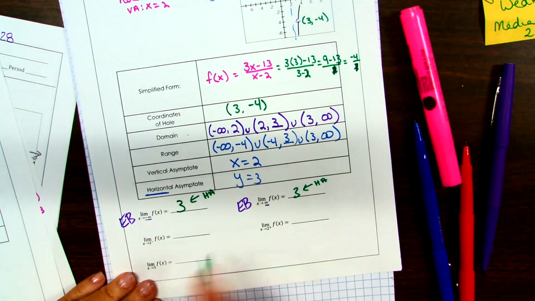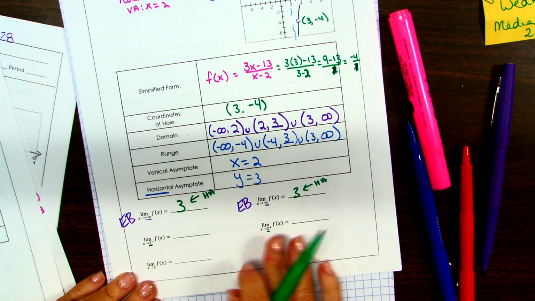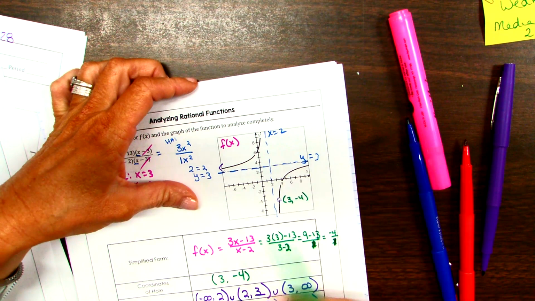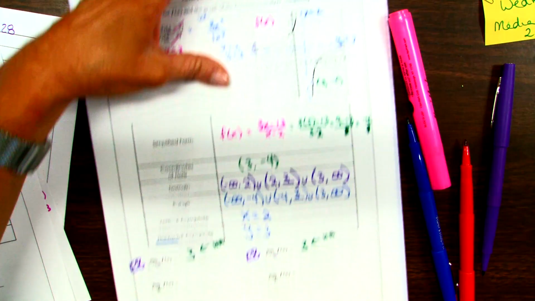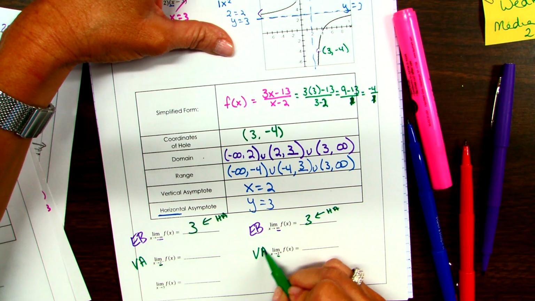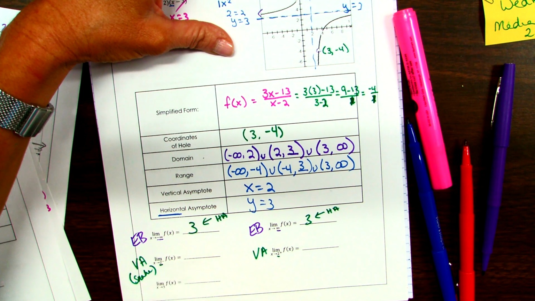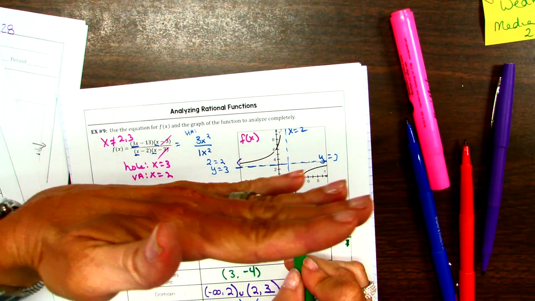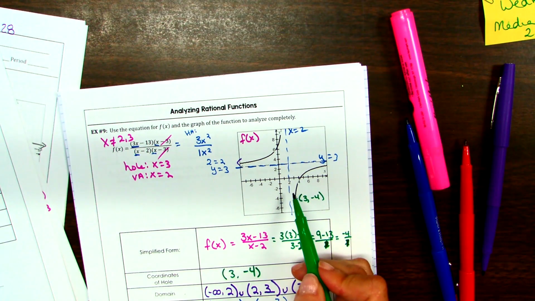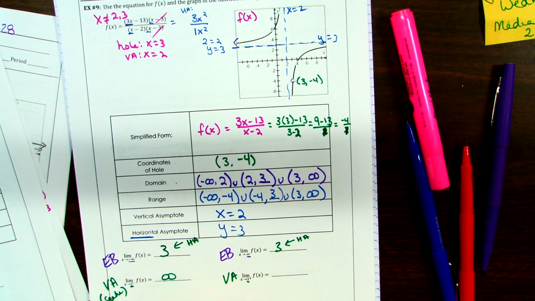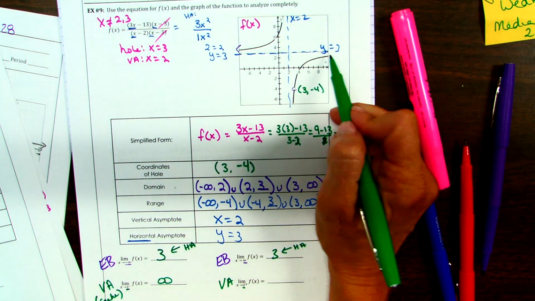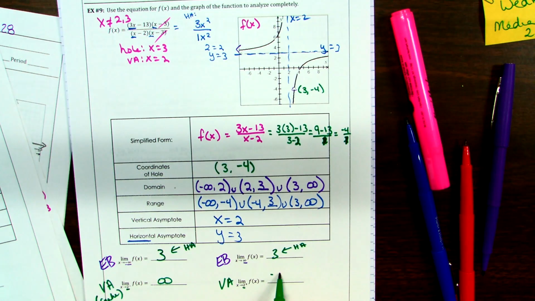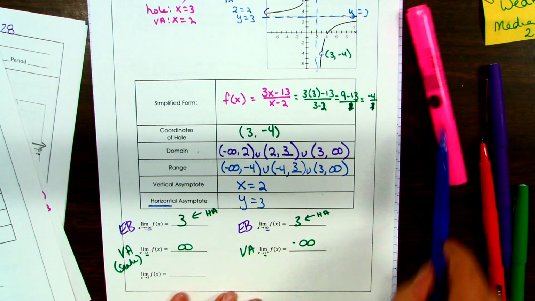This next one, 2 from the left, 2 from the right. What is 2's significance? X equals 2. What is x equals 2's job in my graph? It's my VA, right? That's the snake, if that helps you. So as I come towards my vertical asymptote, my snake can't keep going to the right. It has to go up. And coming from the right, on this branch, as I approach 2, my snake can't keep going, so it goes down to negative infinity.